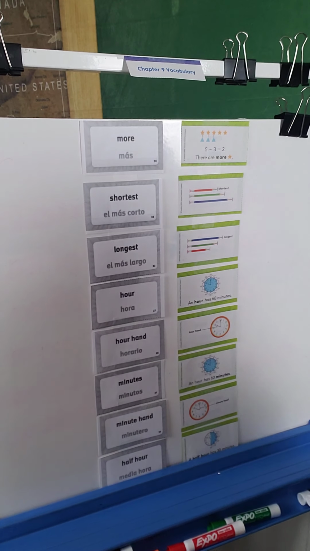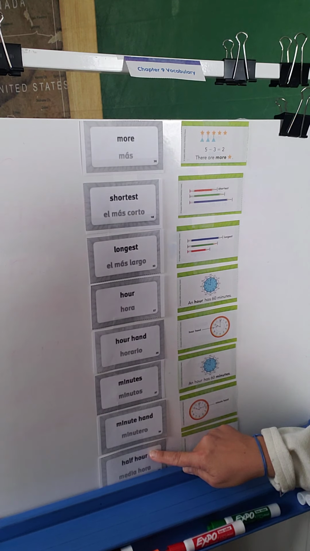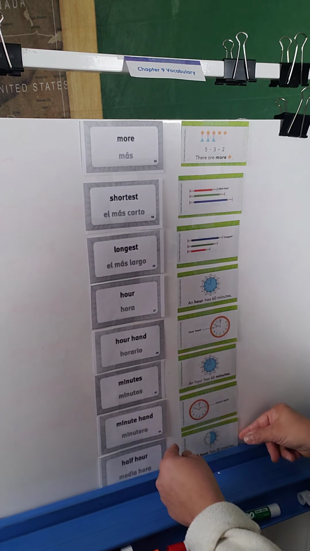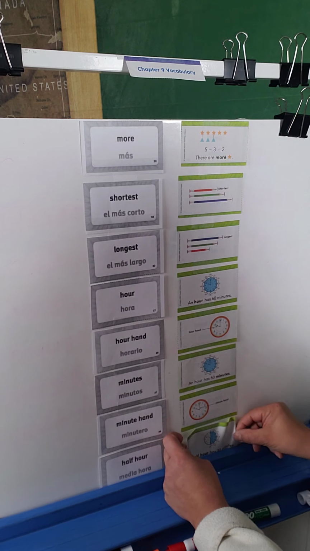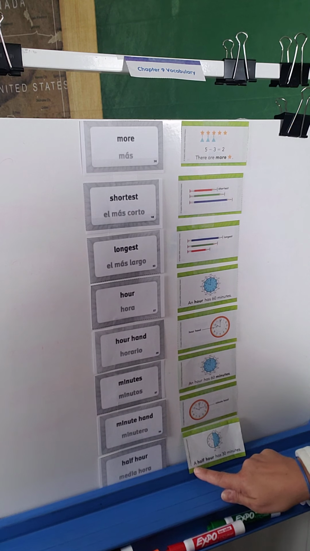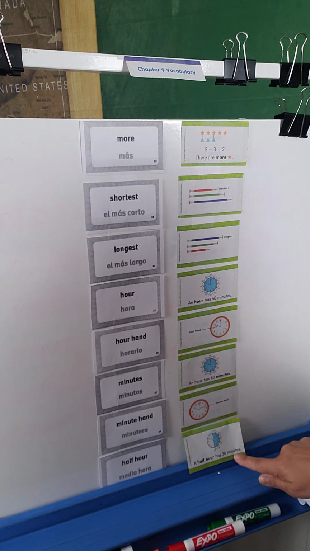All right, last one we have is half hour, media hora. And here we have the clock again. I'm just going to stick this out a little bit because it's hard to see, I think. Okay, so a half hour has 30 minutes. Una media hora tiene 30 minutos.